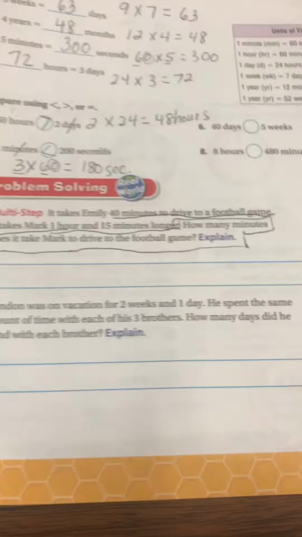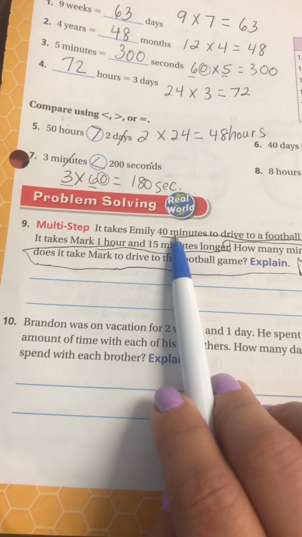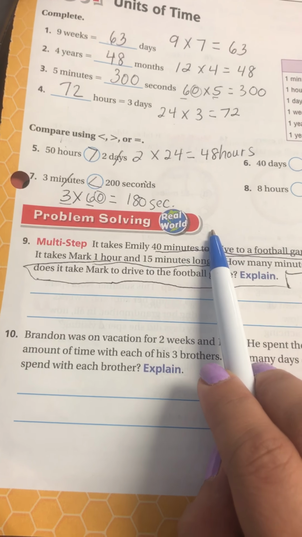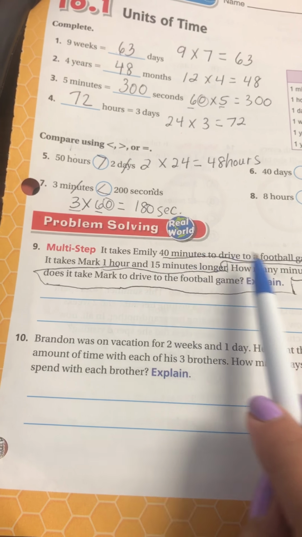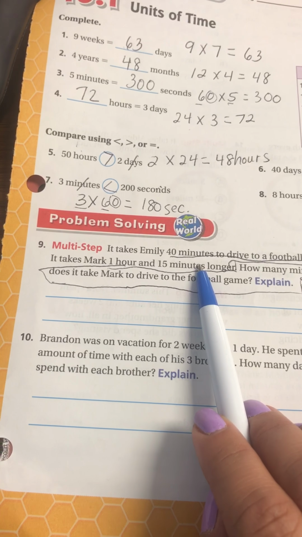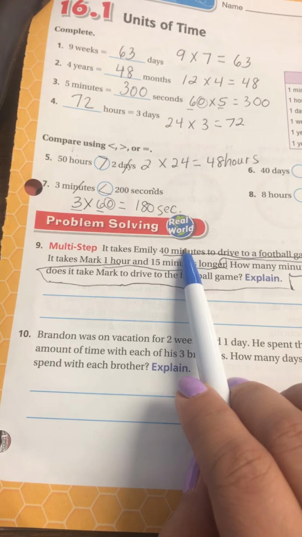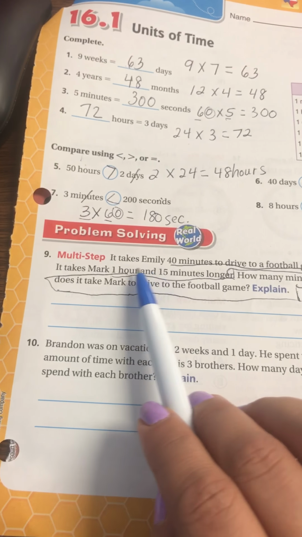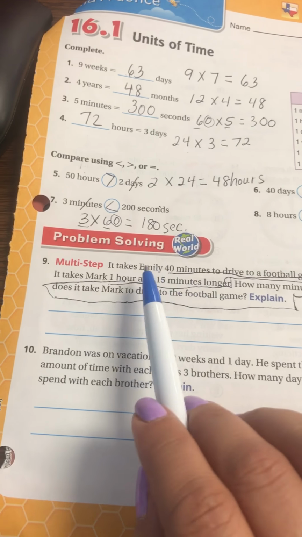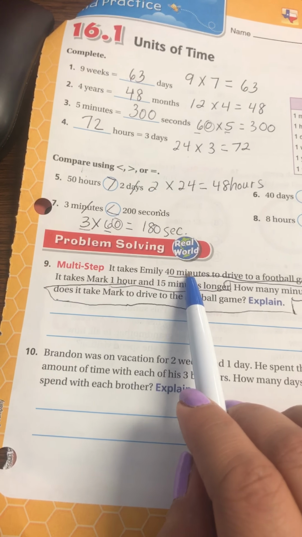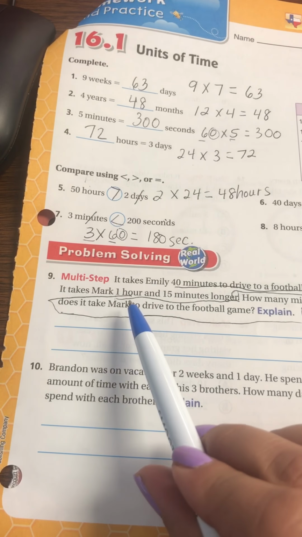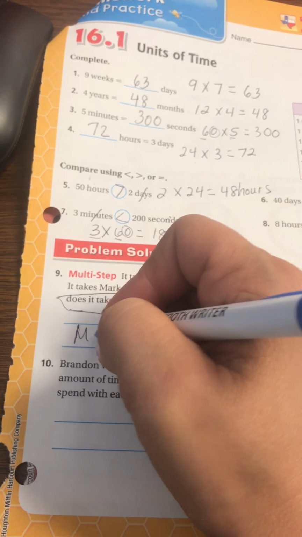Okay, so what do I know? I know that it takes Emily 40 minutes to drive to the game, and it takes Mark 1 hour and 15 minutes longer than her. So in order to find out how many minutes it takes him, I know that his amount of time has to be this amount of time plus 40 minutes, because it takes him this much more time. We're going to have to take his amount of time and add it to her amount of time, because it takes him this much more time than her in order to get there. So first I need to find out how long Mark actually drove for.